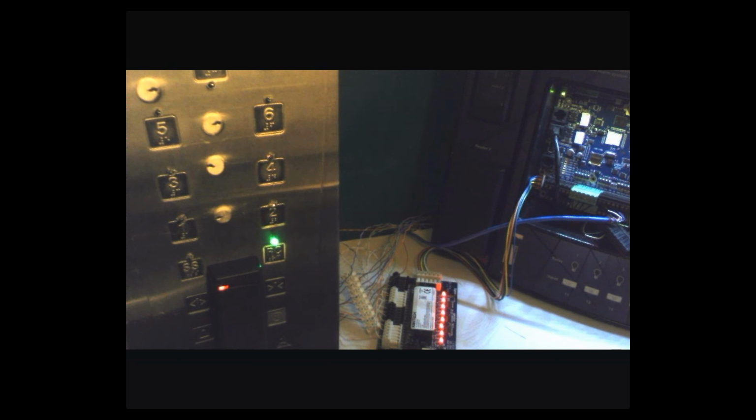Now, why we have done that is because if we unpower the elevator control equipment, the relays will lose power and will switch state automatically. Now all the floors will become available. That's why we have done that.